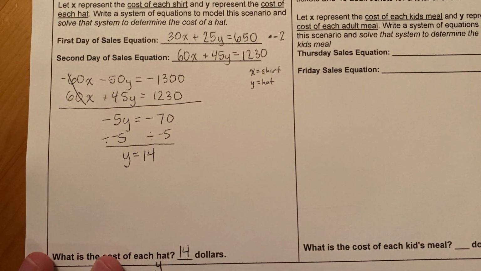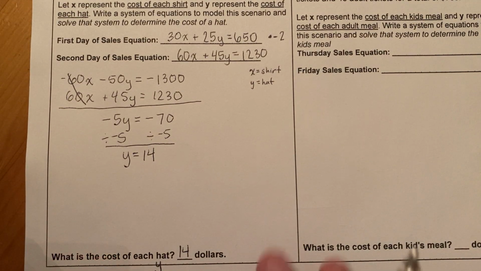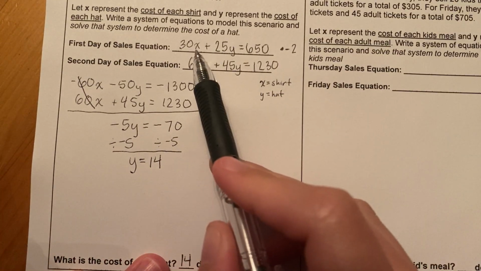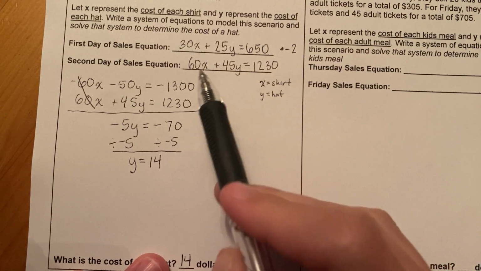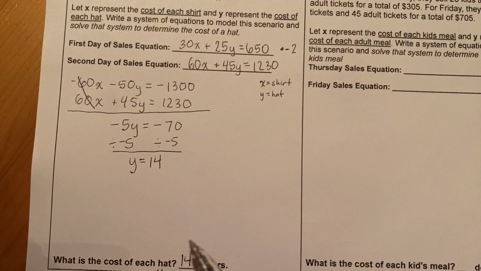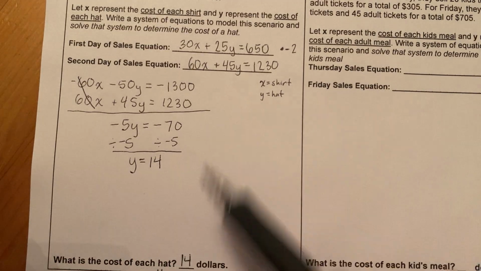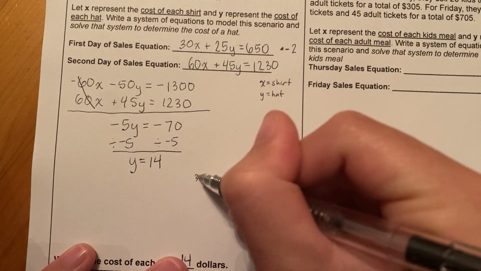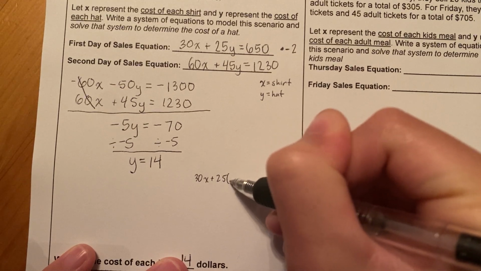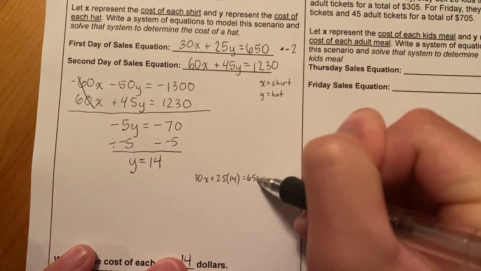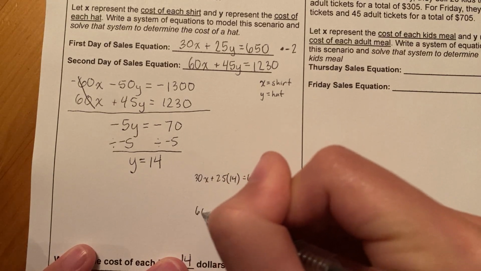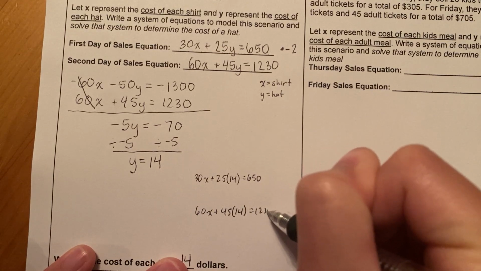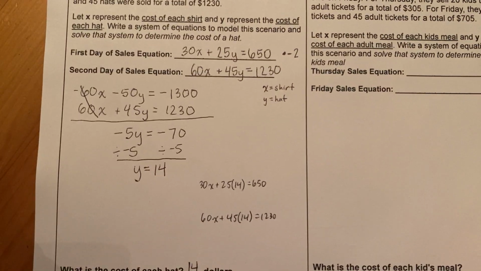Now, if I wanted to be really cautious, like you would on the final, I would take this and plug it back into this equation and get an x value, and plug it back into this equation to get an x value. And if I get the same x value both times, that would tell me my answer is correct. So that would be the way to check it. I'm not going to check it right now. This is correct, but that would be the way to do it. On the final exam, for sure, I would go to the length of checking my answer. I would plug this in, solve for x, and plug this in and solve for x. And if I got the same x both times, that would tell me my answer is correct.